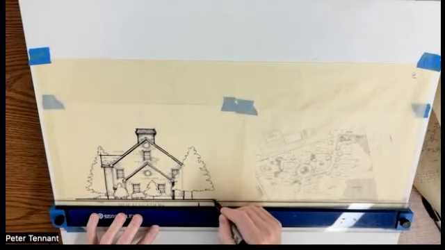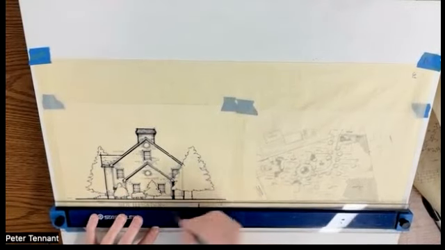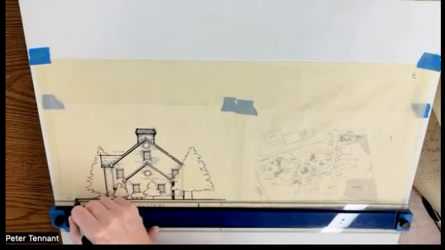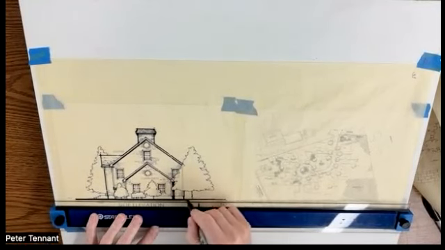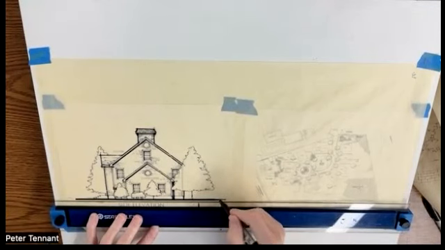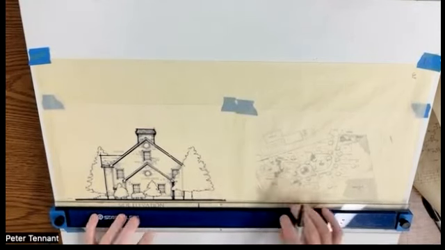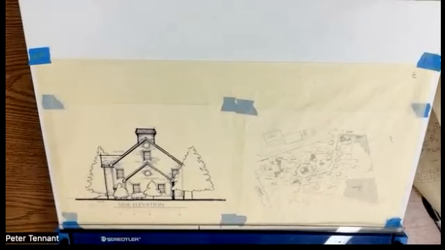I go once, and don't worry about going too far with it to the edges. I go twice. Now notice how that sits right on there. It anchors it to the page.